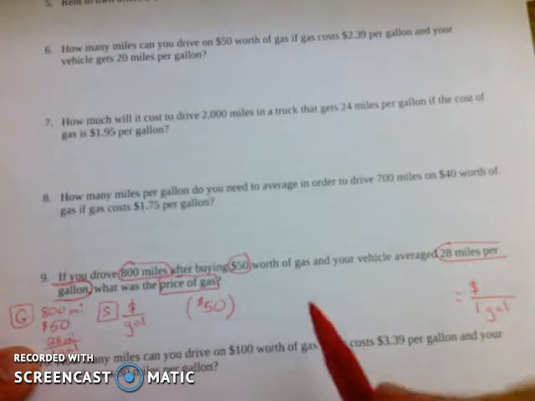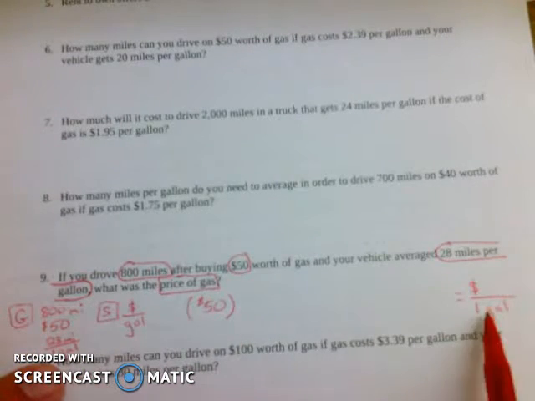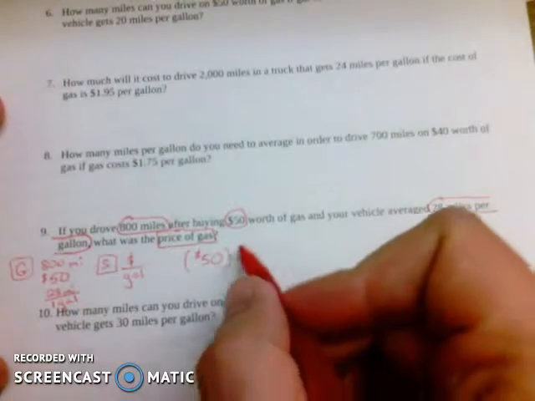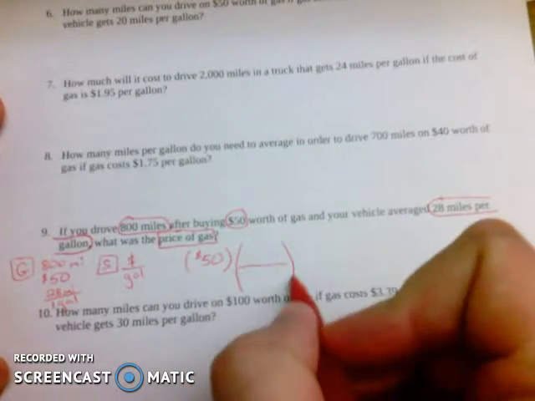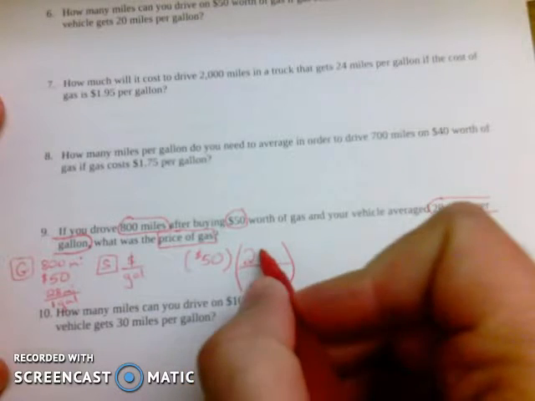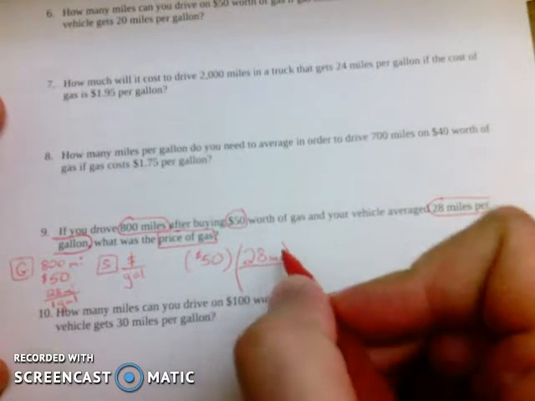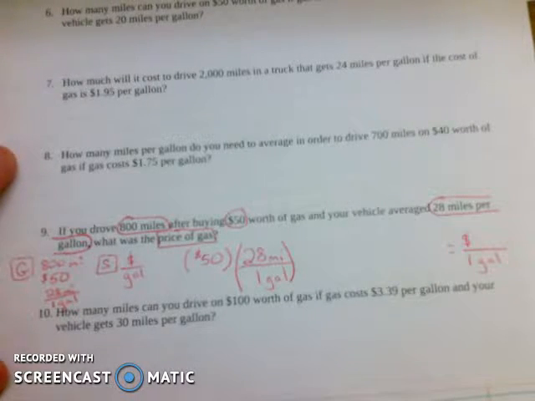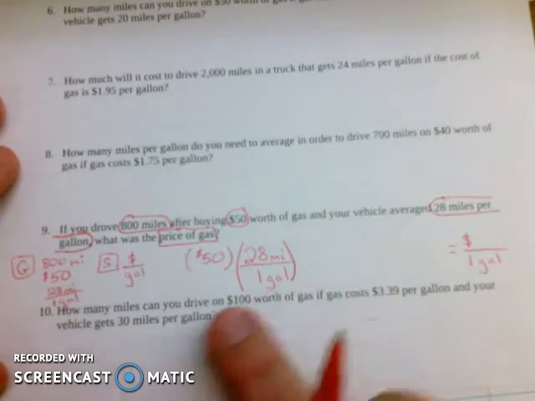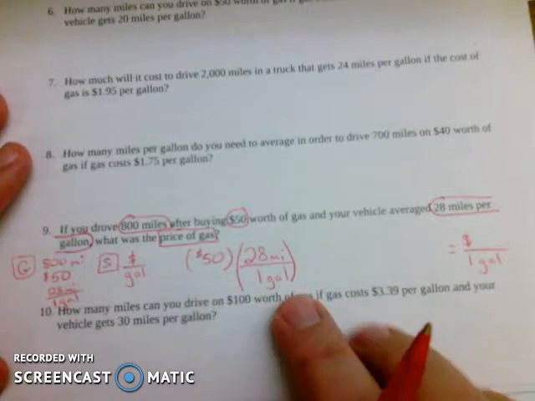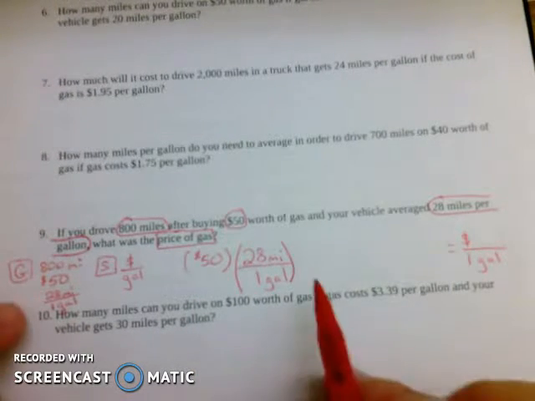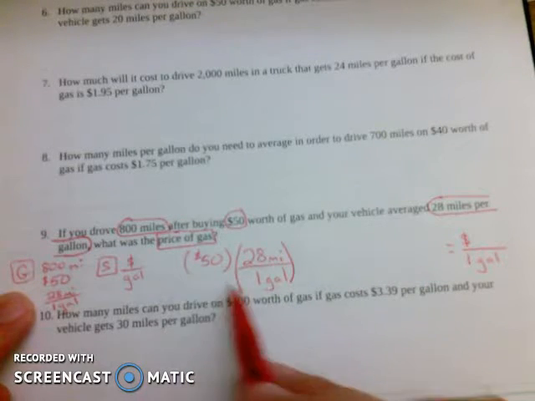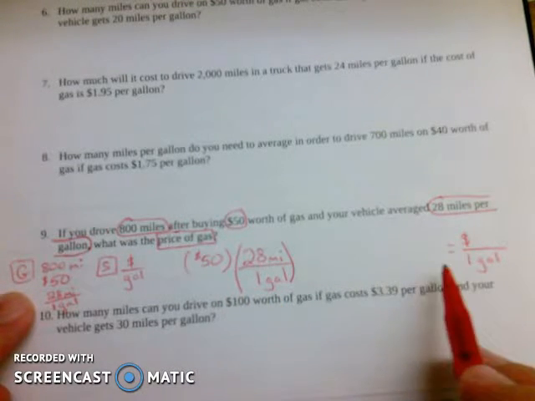And I need dollars per gallon. Well, I got 28 miles per gallon here. So that will give me gallons on the bottom. So I'm going to go ahead and use that next. And I'm going to just multiply this together with a big multiplication point. All right, 28 miles is 1 gallon. Right. So that's the fuel efficiency basically, right? That's my fuel efficiency. Now, I want to get rid of this miles, and then I'll have dollars per gallon, which is what I want my answer to be.